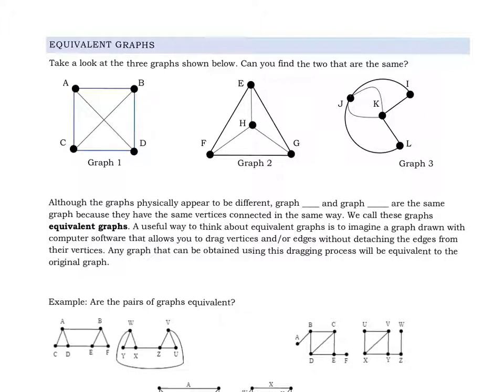All right, so what graphs did you pick out? Did you happen to pick out graph number 1 and graph number 2 as being the same graph? Those graphs are actually the same, and if you look, in each case, for both of these, every vertex is connected to every other. So even though they don't look the same, they actually are the same graph.